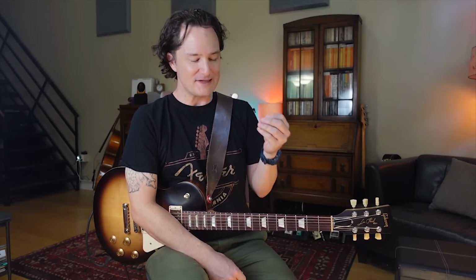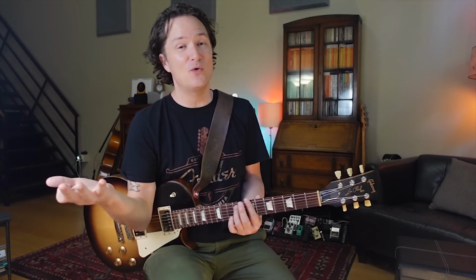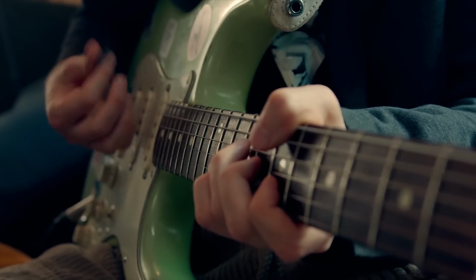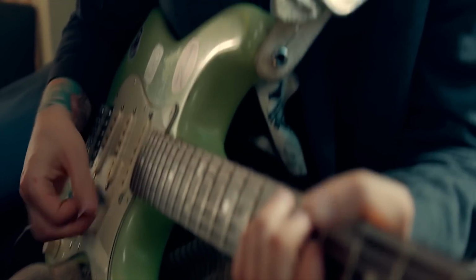Whenever you learn anything today, start always asking yourself, well, what key is it in? What scale is he using? What is this chord actually? It's not just a chord at the 7th fret. It's a B minor 7 chord, or whatever it is, right? Then you're not just learning how to play the song, you're learning how to understand music, and you can use all that information going forward with your guitar playing.